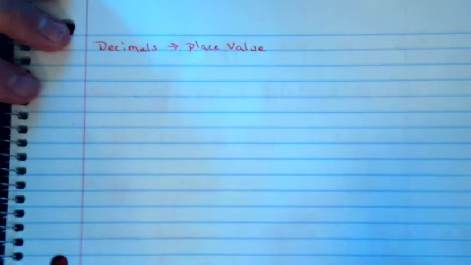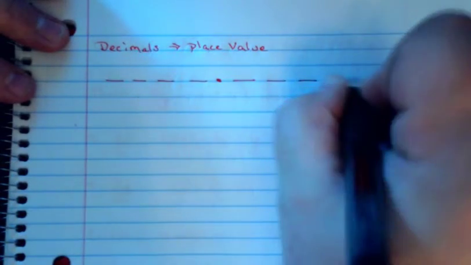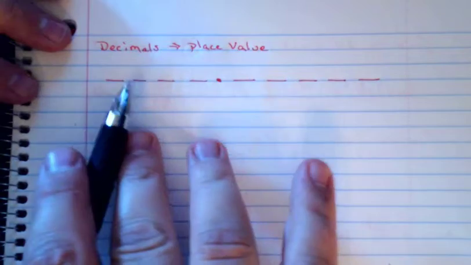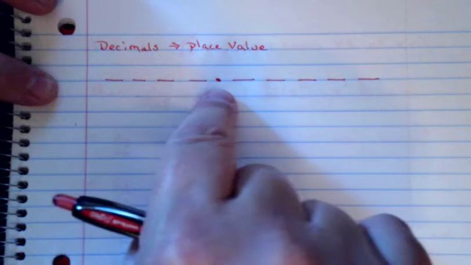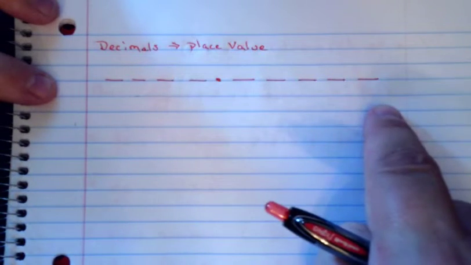In this video, we're going to talk about decimals. And specifically, with the idea of decimals, we're going to discuss place value. So when we've got a number, I'm just going to put some dashes here to represent a number. I'm going to put numbers in here in just a minute. But these place values, I've got stuff here to the left side of my decimal point and things to the right side here of my decimal point.